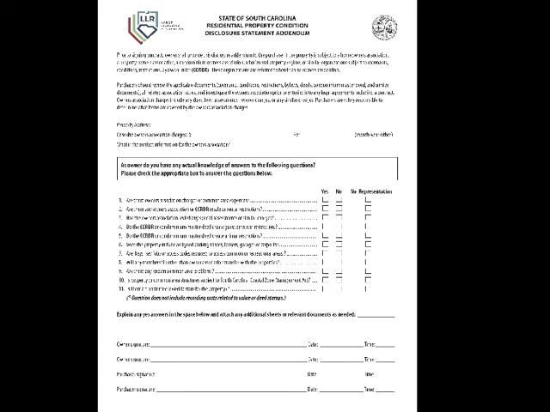Then the very last is the HOA, Homeowners Association Addendum. If there's an HOA, this must be completed by the seller. Now we look at the exemption form. There are certain situations where the owner is not required by law to complete this disclosure form. Unfortunately, it gets abused all the time. And one of the exemptions is if both parties agree not to receive one.